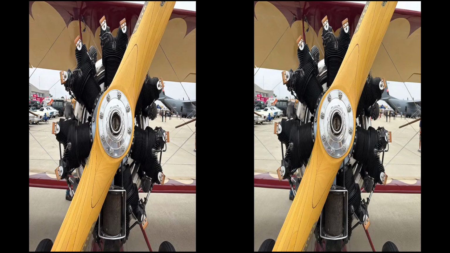This is by Brian. And the title is Travel Air Biplane. Yeah, this is another one that I took. This is an iPhone, what they call a spatial photo, which is their word for 3D.